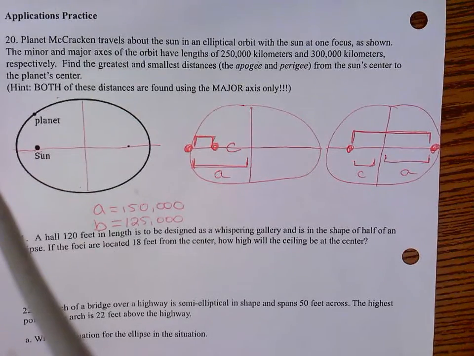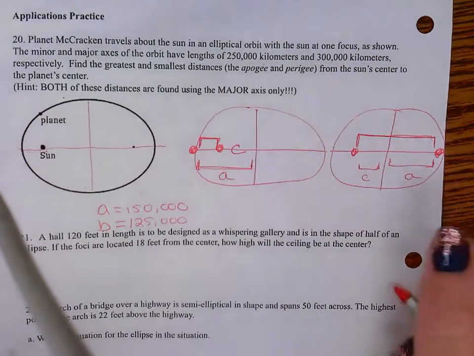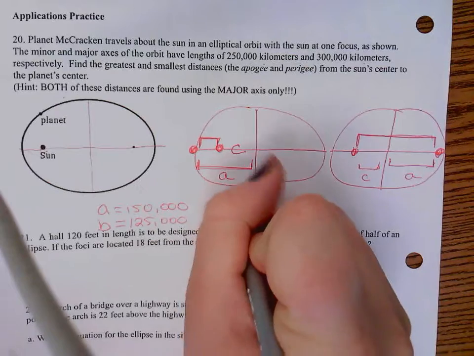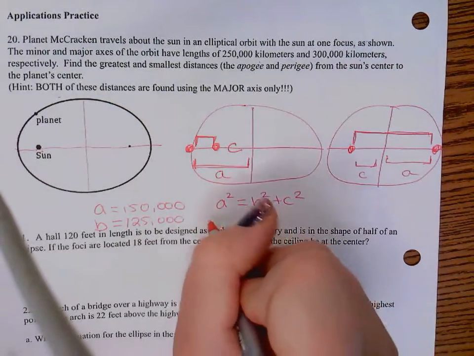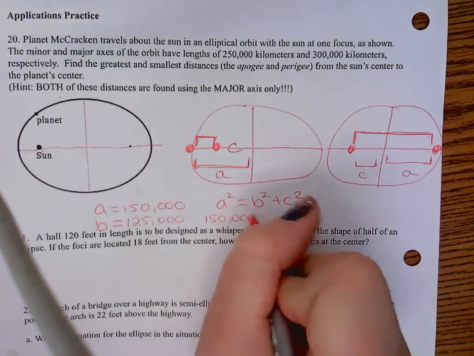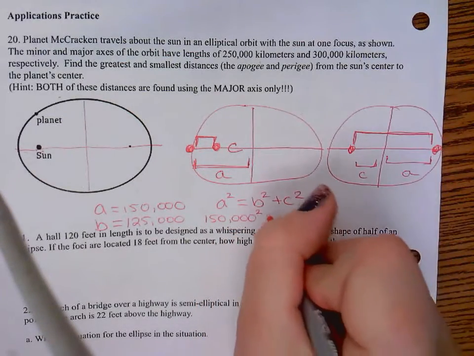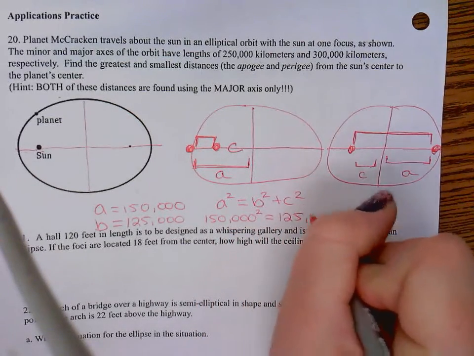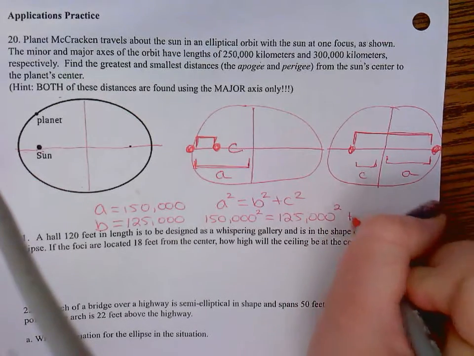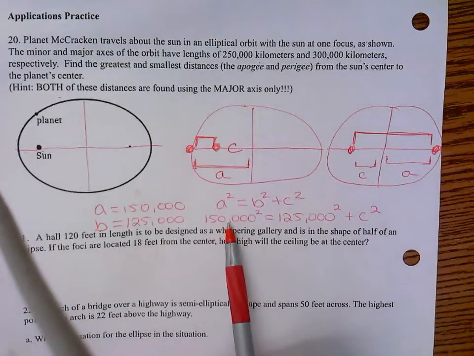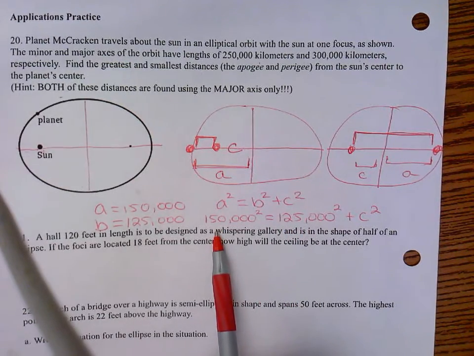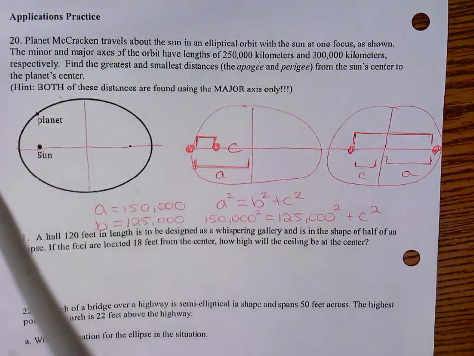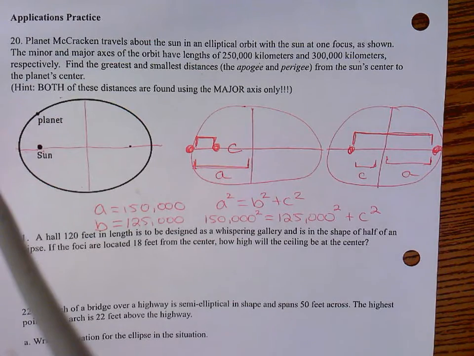So to solve for C, you're going to do that Pythagorean identity. A squared equals B squared plus C squared again. So 150,000 squared equals 125,000 squared plus C squared. I would store all this on your calculator. Don't write these huge numbers down. You're going to have to square A, subtract off B squared to the other side, and then take the square root. So you should be able to do that all on your calculator.